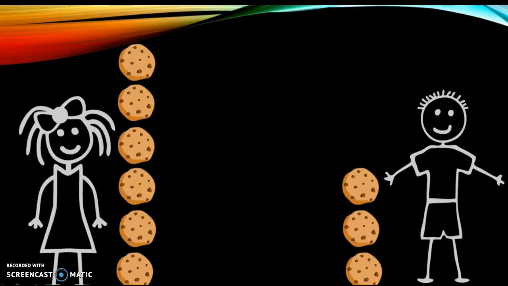A 6 looks like this, and a 3 looks like this. Since these are both one-digit numbers, you are just looking at the ones place. So 6 versus 3. We can even look at our laid out picture of the cookies. Who has the most cookies? Well, you do. You can clearly see you have a greater number of cookies than your friend. 6 is greater than 3.